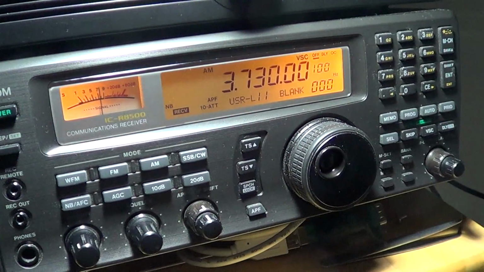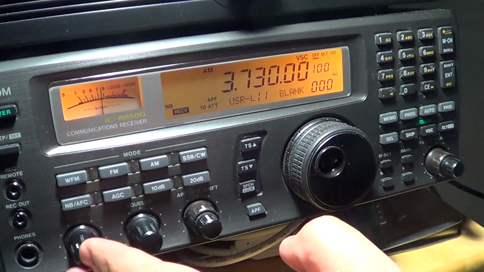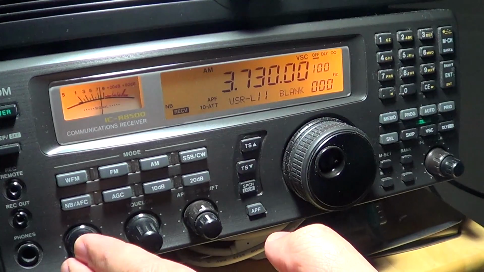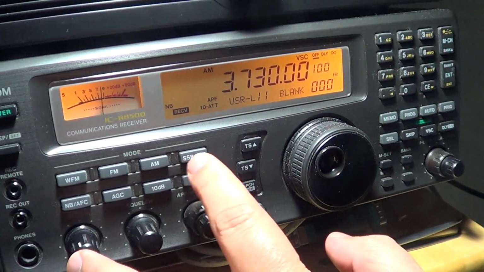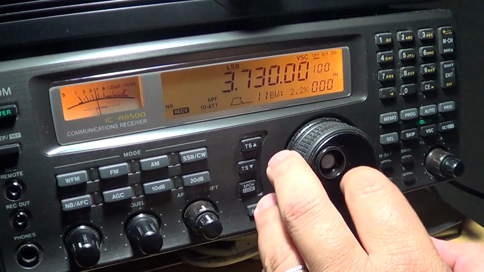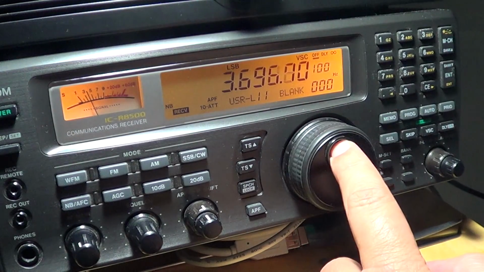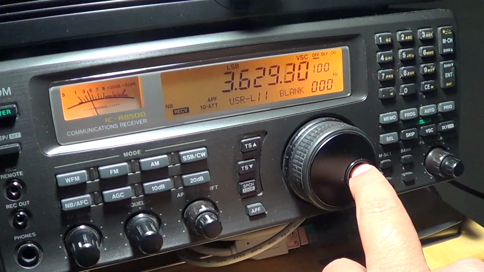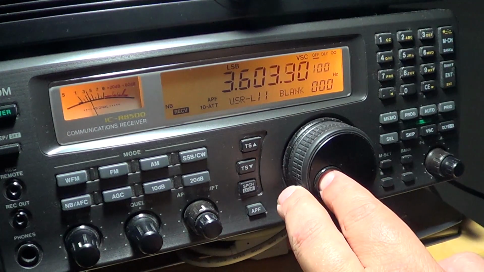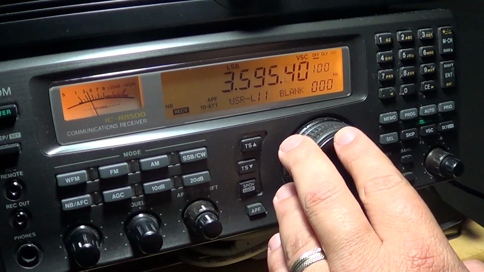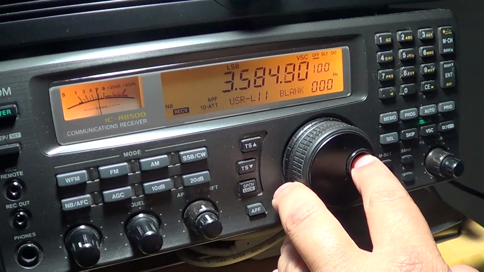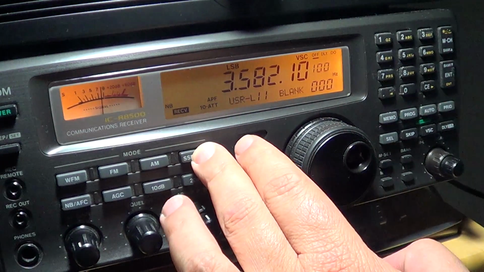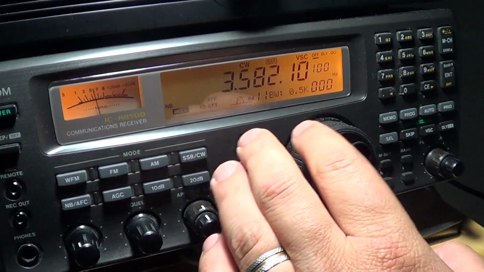You see here 3730 AM. I believe this is kind of the AMers for Canada. Then you'll get into a part where you'll have some digital signals here, and then we get into CW mode.